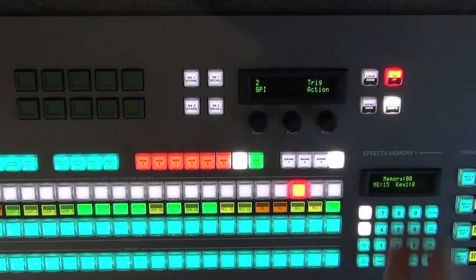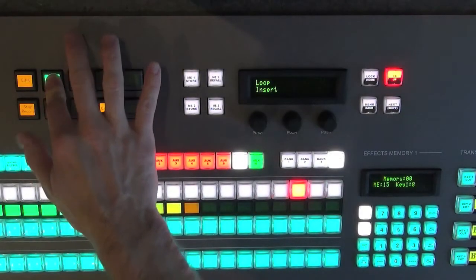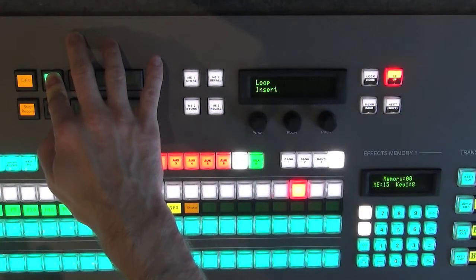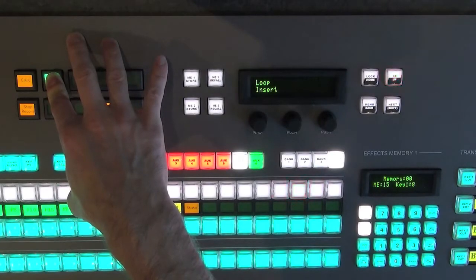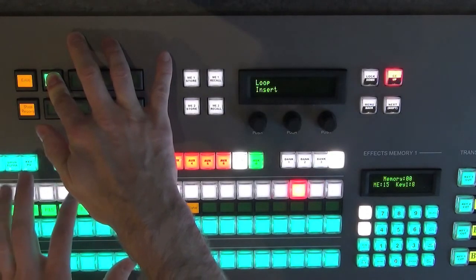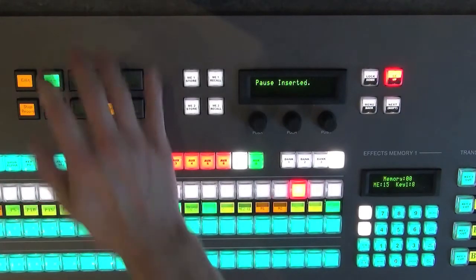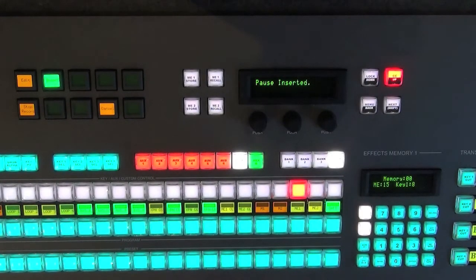So I'd want to insert a pause. Hold down insert and on the key bus, whatever number of frames works well for it to queue up the clip repetitively and safely. So for now, we'll just put in 25 frames. And of course, you might be able to bring that value down. So now that it's queued it up, it paused for 25 frames.